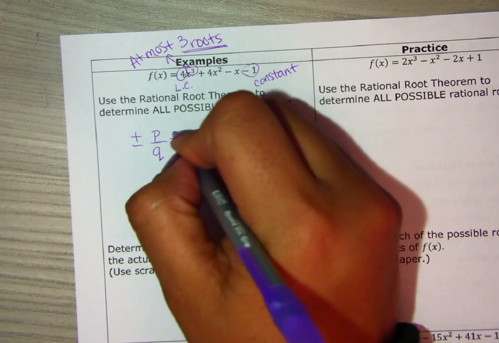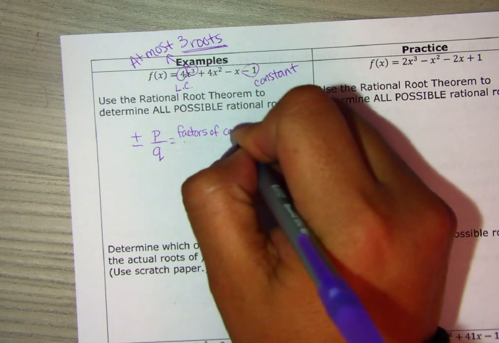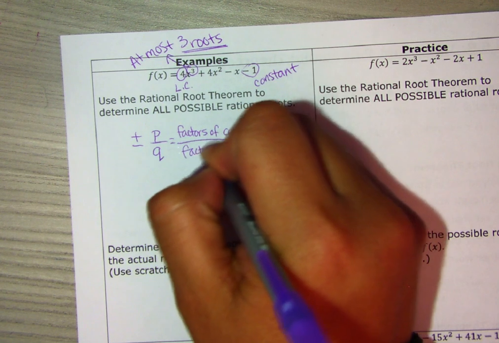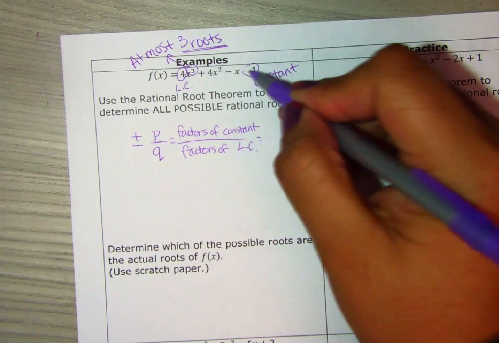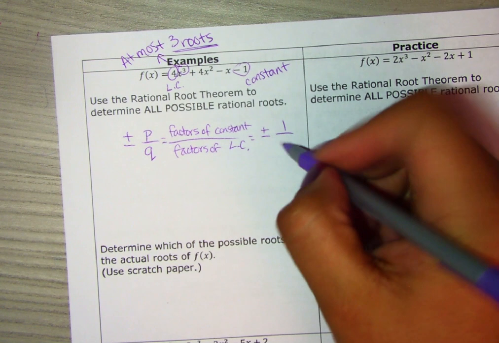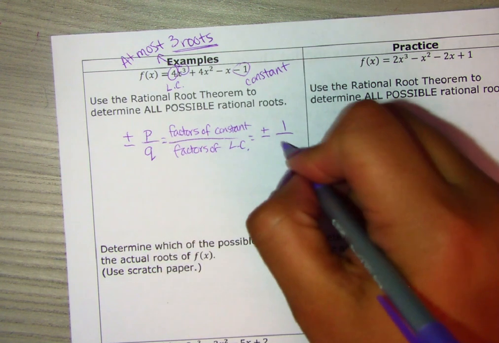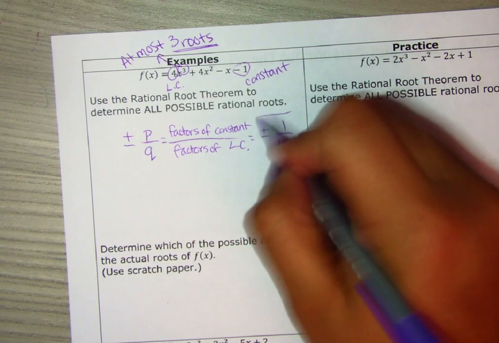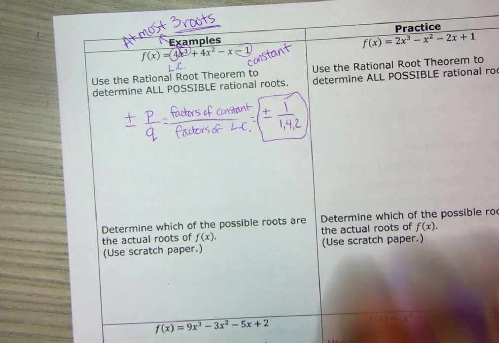All right, so for example, the theorem was plus or minus p over q. And once again, p is the factors of the constant. And then q is the factors of the leading coefficient. So the constant is -1. So you just have plus or minus 1 over factors of the leading coefficient. Leading coefficient is 4. So the factors of 4 are 1 times 4 and then 2 times 2. So this is your setup for your combinations of the possible roots.